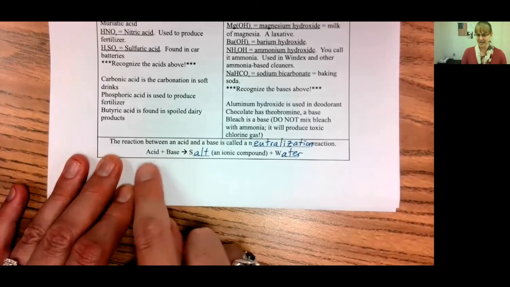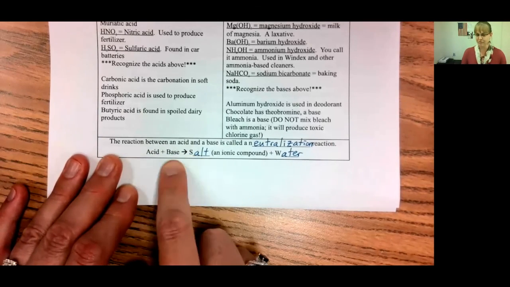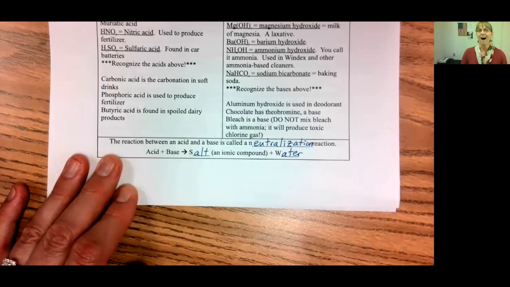Then the other ions from the acid and base, you have a positive ion from the base and a negative ion from the acid, that makes an ionic compound, and another name for an ionic compound is a salt. So when you say pass the salt, you mean pass me the sodium chloride salt. But when a chemist says pass the salt, you ask which one? Because many different ionic compounds are considered salts. So for example, baking soda is considered a salt because it has a metal sodium ion and non-metals hydrogen carbonate ions. And so baking soda is a salt.